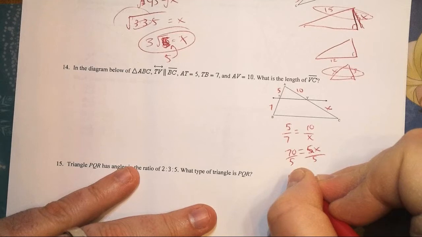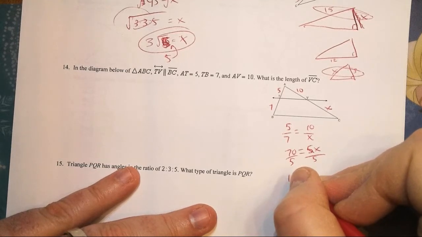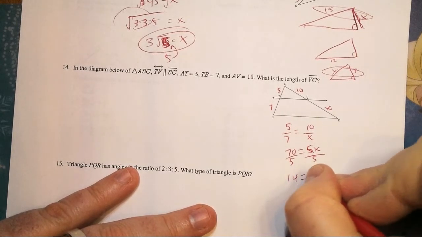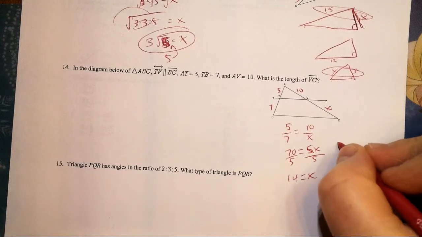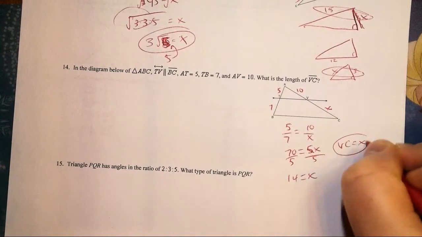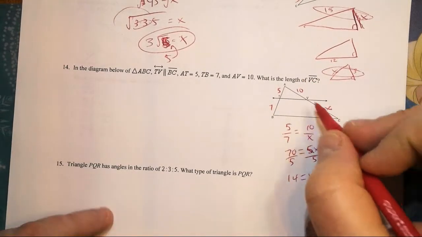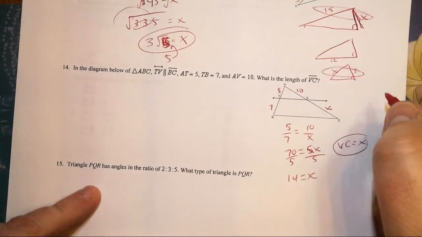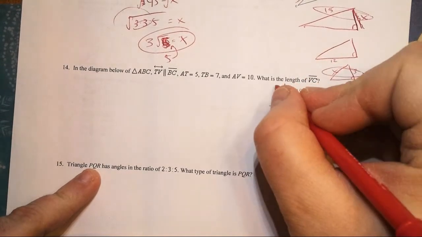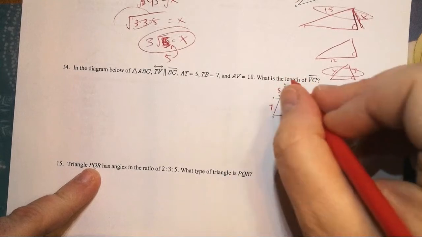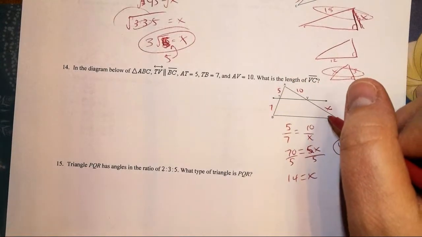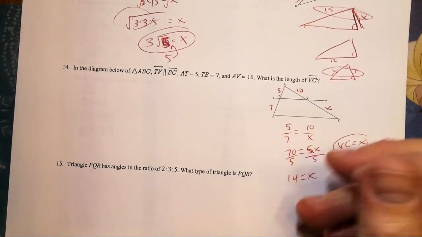And we're going to get 14 equal to x. And so that is also the length of VC. Just be careful, they didn't ask for AC. If they did ask for AC, it's going to be a little bit different, because now we're going to do the whole top to the whole top to the whole. Or after you get this, which is 14, you're going to add that together to get that.